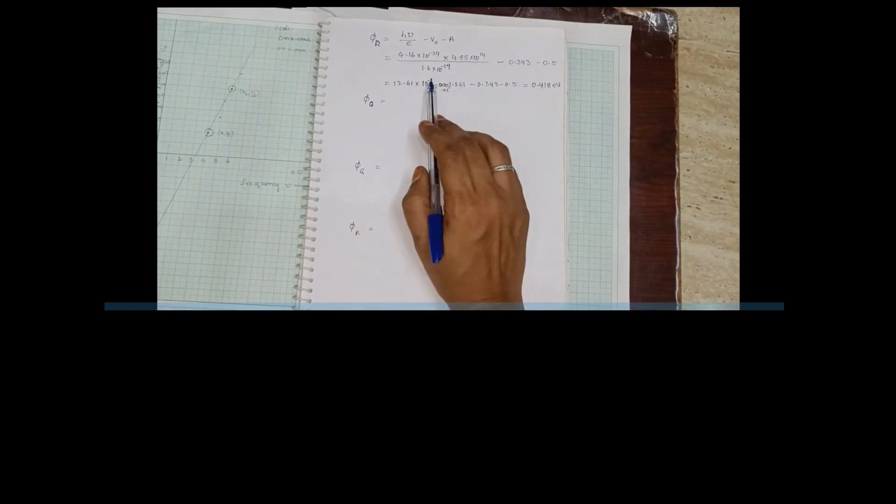This is the work function we got for red color. Actually, the work function will be constant for a metal. Our work function here we are finding in the units of electron volts, because here itself we are dividing with the charge of the electron.